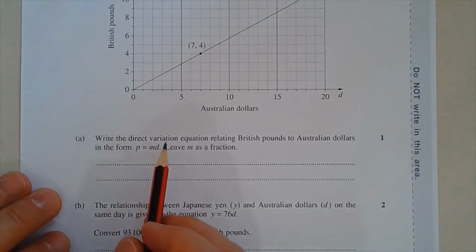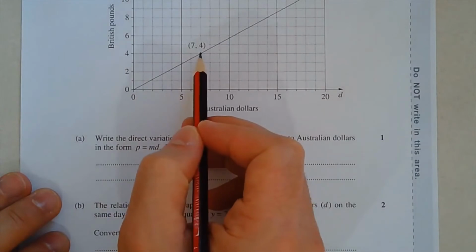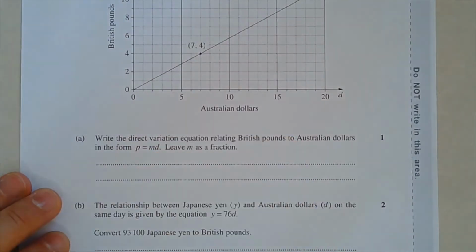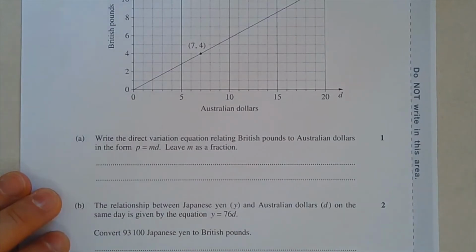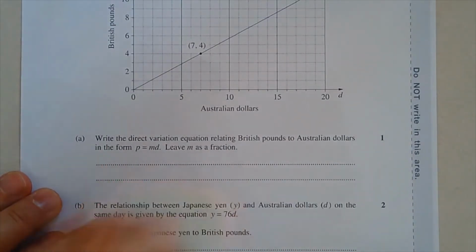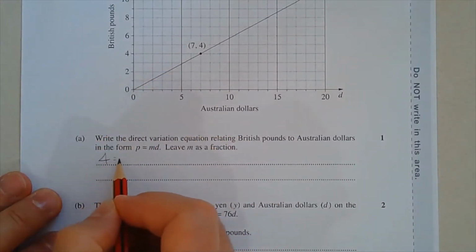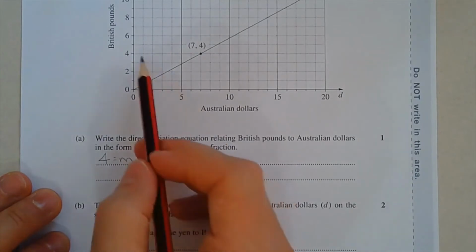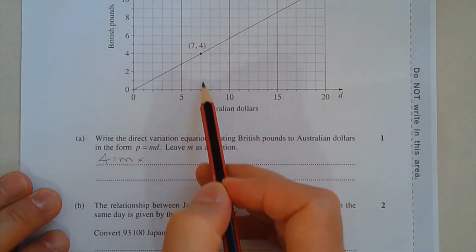So direct variation implies that it starts from the origin at 0, 0. So we only need one known point to work out the gradient M, or the constant of variation if it's the letter K. So P equals MD: pounds, 4, is equal to M times the amount of Australian dollars to give you 4 British pounds, which is 7.